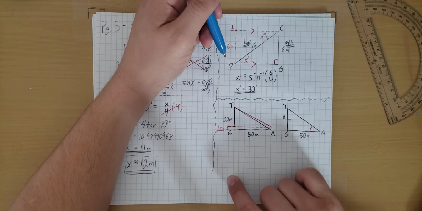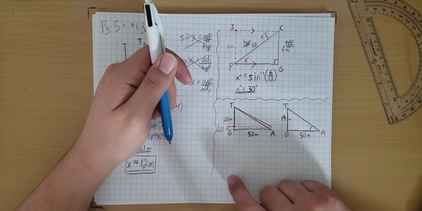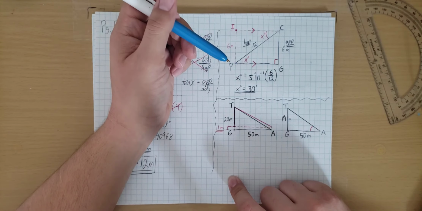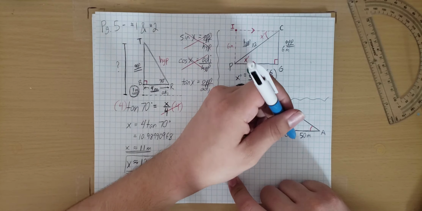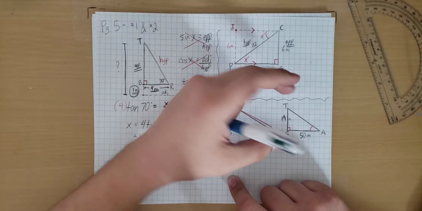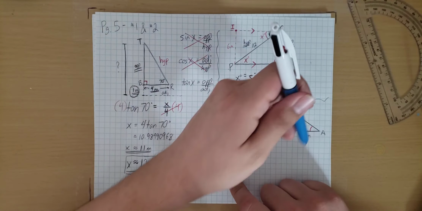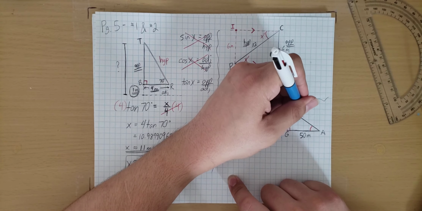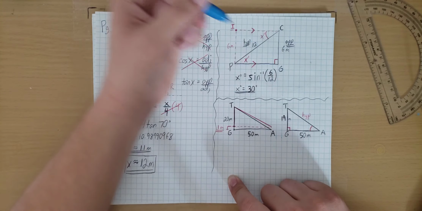If we're solving for an angle, we use the inverse trigonometric functions. So let's figure out what we're working with here. We treat the tree like a vertical structure, so it must be perpendicular to the ground. This is where the 90-degree angle is. So TA is the hypotenuse.